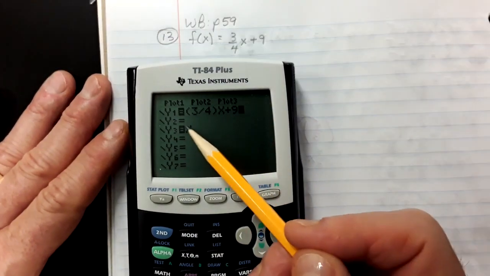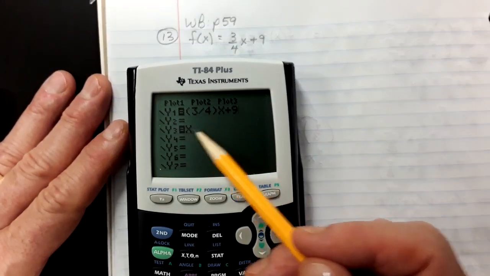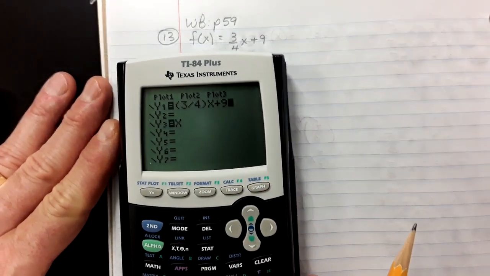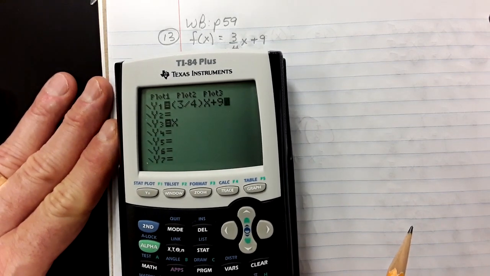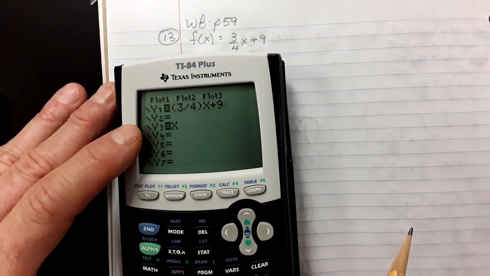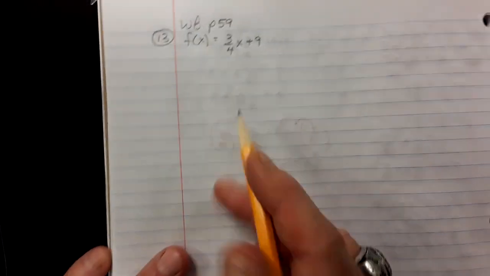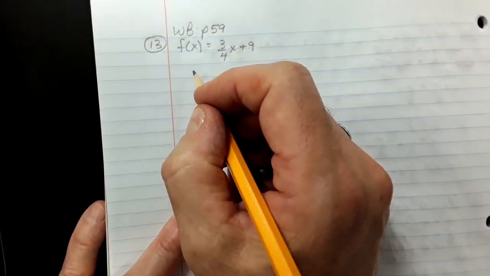So now I got to find the inverse equation, and then I'm going to put that one in. Has everybody got the 3/4 x plus 9 in? And you have the third one, y equals x, because that's your reflection line. All right, so now let's work this out. First step is what?